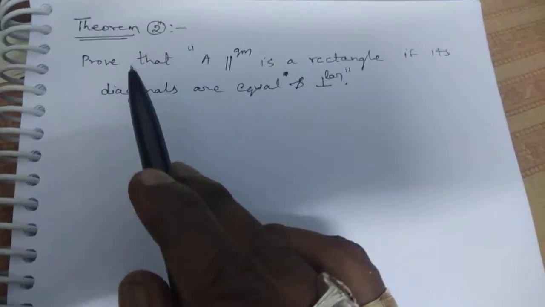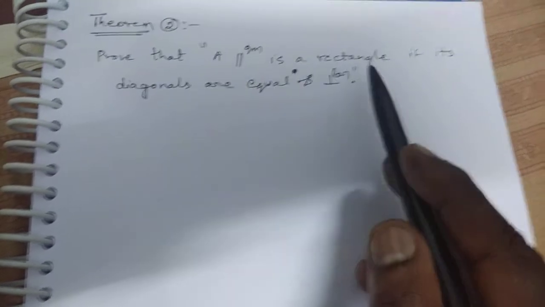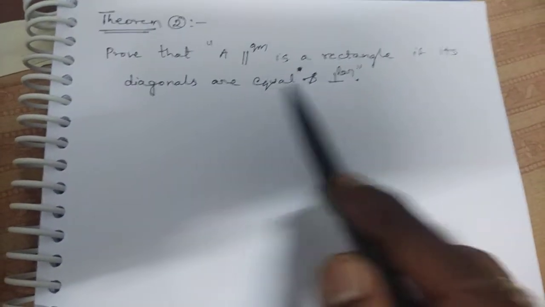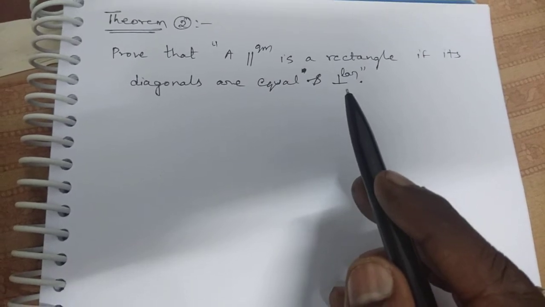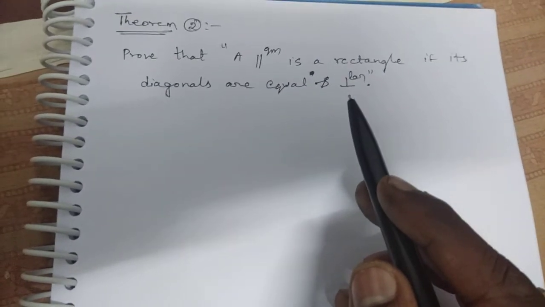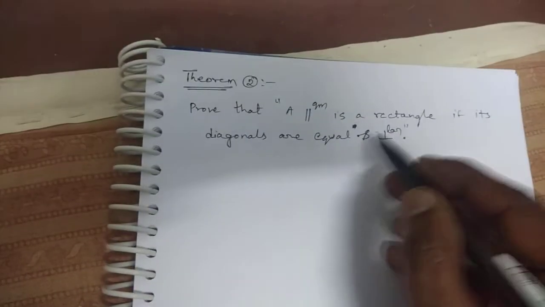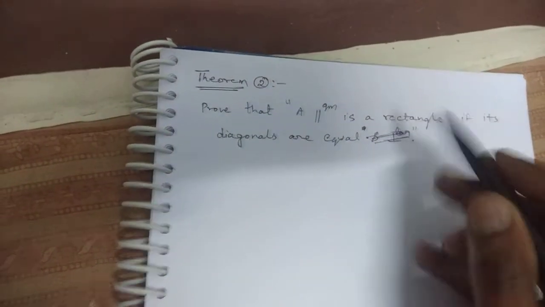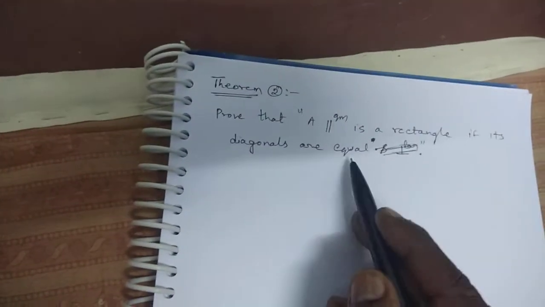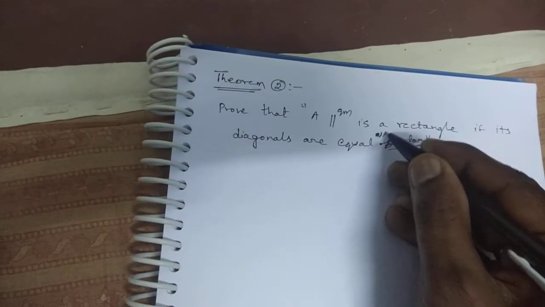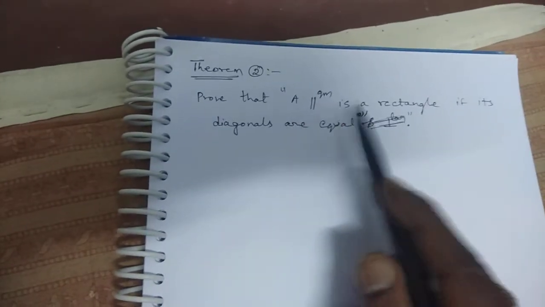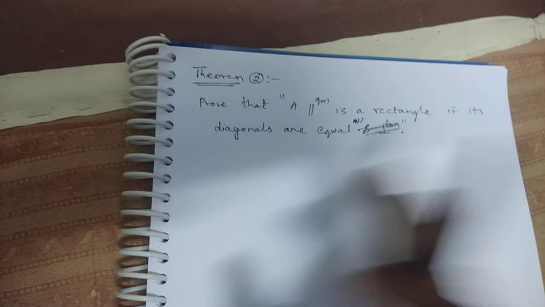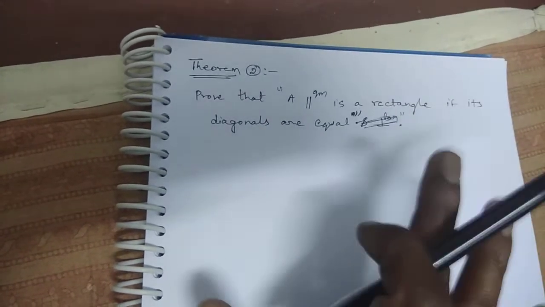Prove that a parallelogram is a rectangle if its diagonals are equal. Sorry, not perpendicular. A parallelogram is a rectangle if its diagonals are equal. We have to prove that a parallelogram is a rectangle if its diagonals are equal. The only condition given is that they are equal.